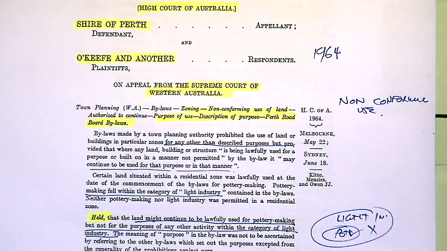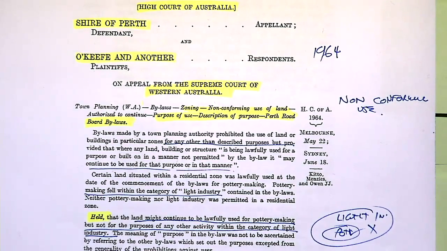The way you do it is work out the purpose of what is occurring on the land. So that's another key word you'll need to understand.